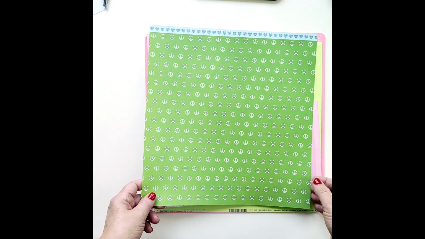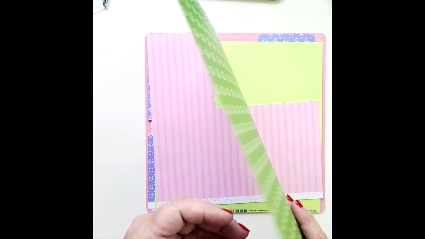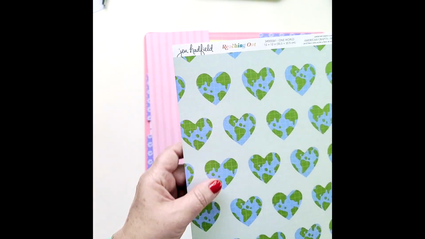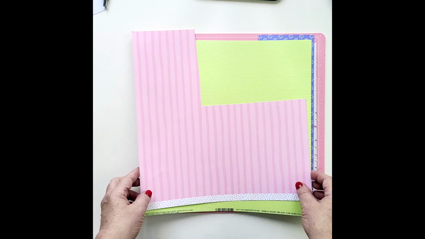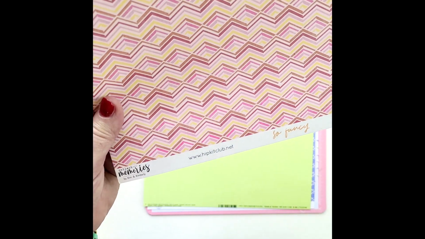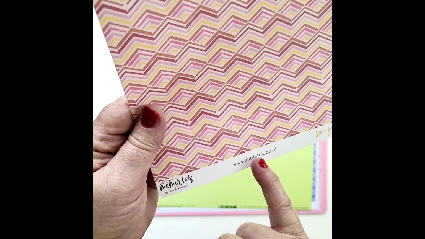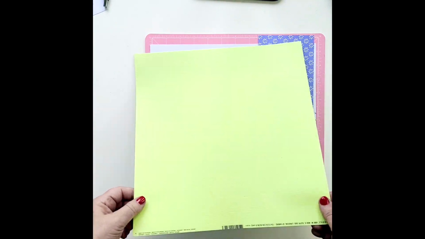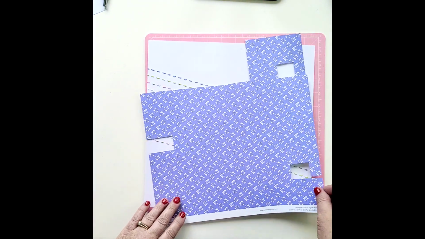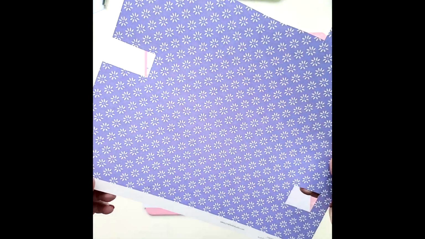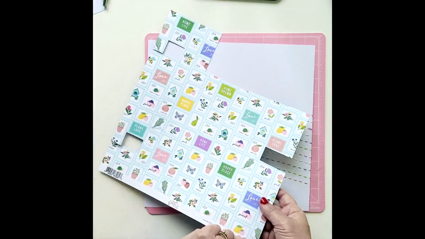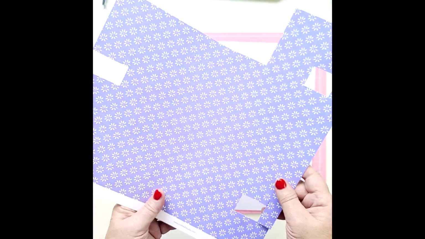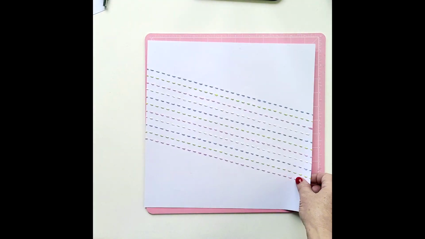So I'm going to show you the papers that I've used to make my layout, and this one's by Jen Hatfield. It's her Reaching Out collection. It's called One World, and this is the specialty paper from the Hip Kit Club, and that one is called So Fancy, and we've got the Brazil cardstock. I love this color. It's called Limeade, and this is from Pink Fresh Studio. It's actually from the June Hip Kit. I needed some purple, and this one was perfect.